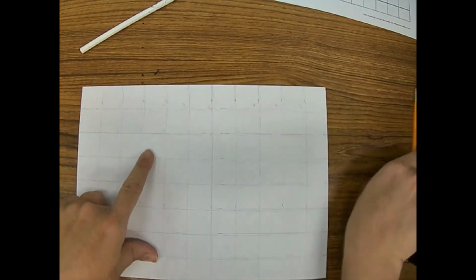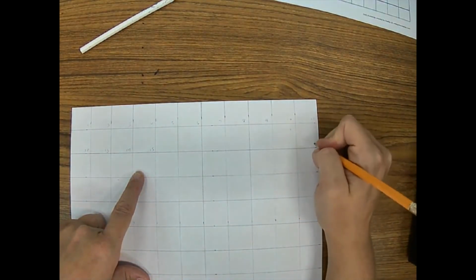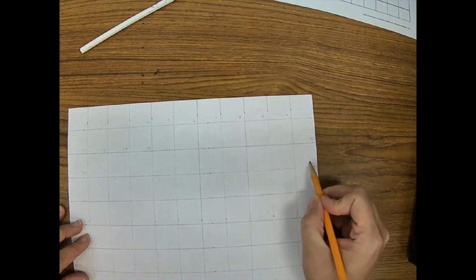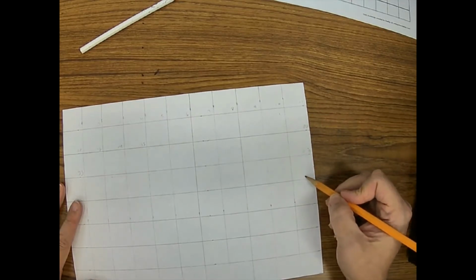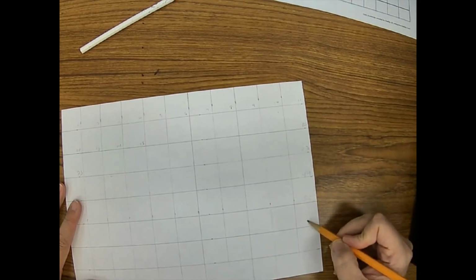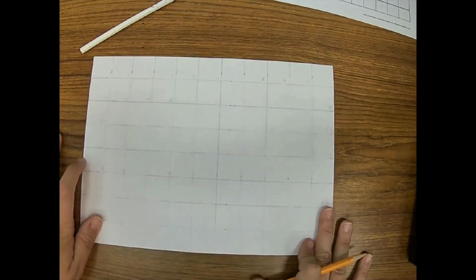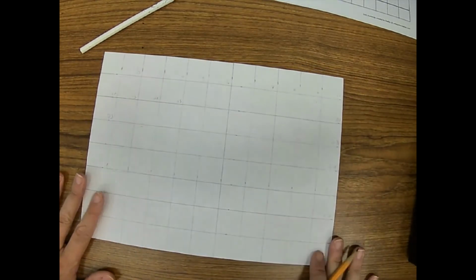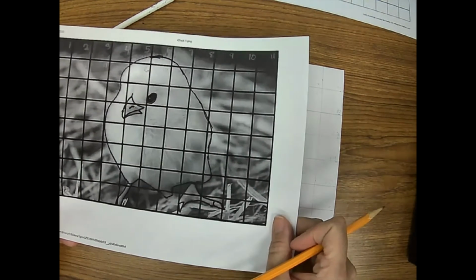Then over here on this paper, I have done the same thing. 1 through 11, 12 through 22, and then 23 through 33, and so on: 33, 44, 55, 66, 77, 88. So there's going to be 88 boxes. Make sure that once you've labeled both of them, you've labeled 88 boxes.